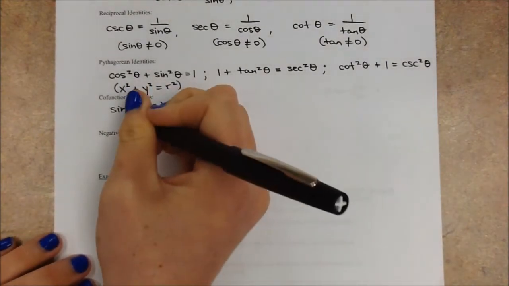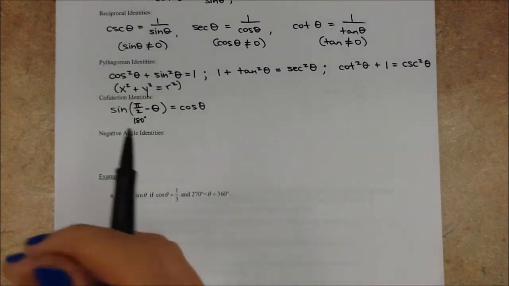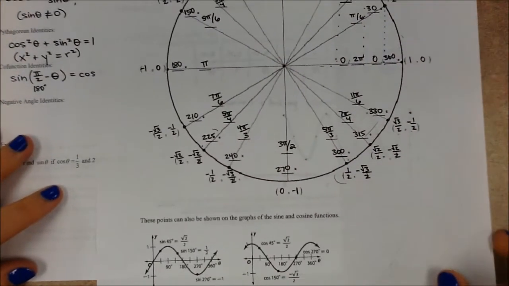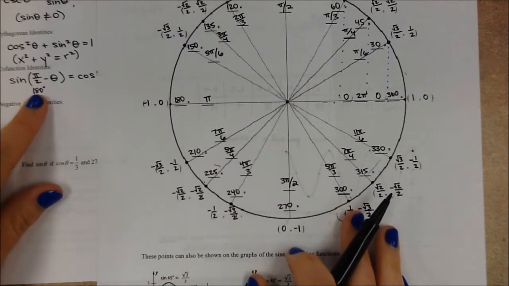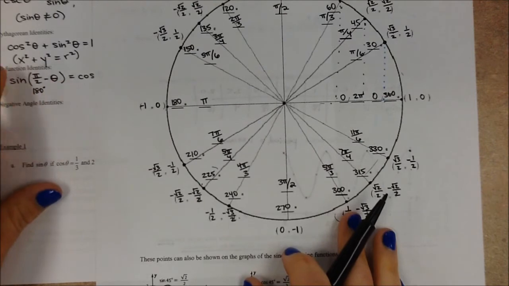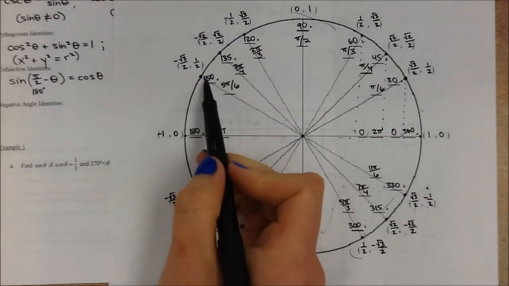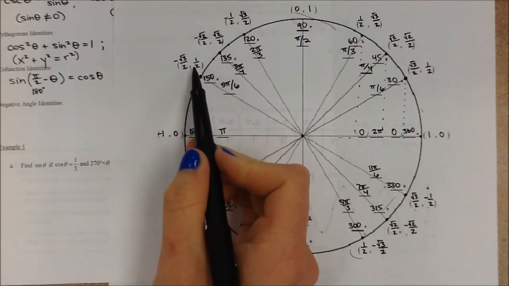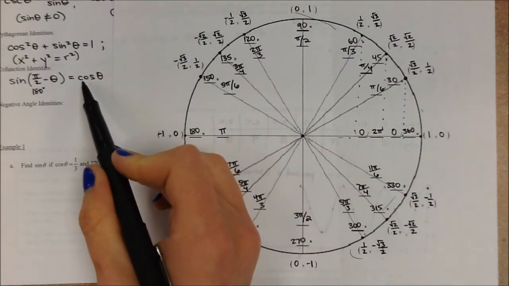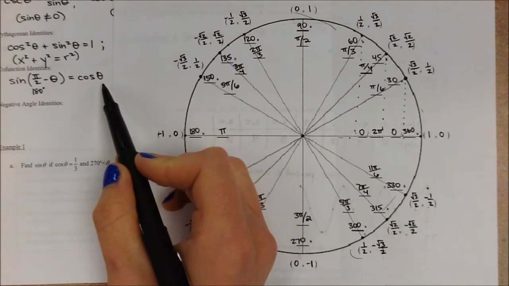So remember, pi over 2 is the same as 180. So this works for 180 degrees, or it works for pi over 2. Either way, I think it makes more sense to us to do 180. Okay, so the sine of 180 minus 30, that would be 150. Sine of 150, right here, would be 1/2. This says is the same as the cosine of 30, which doesn't feel right. Did I write that down wrong?